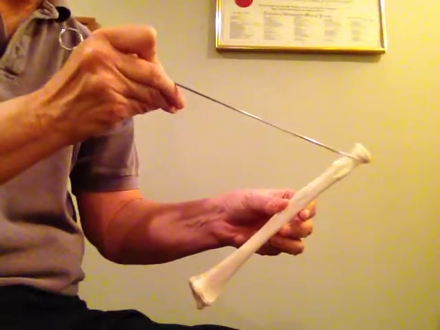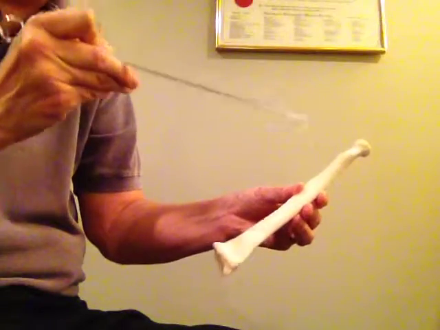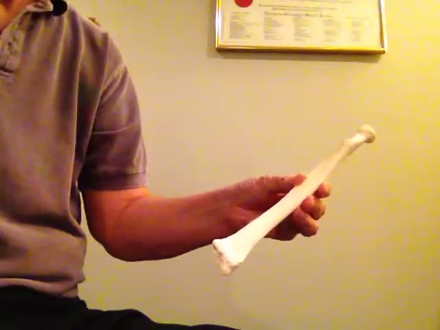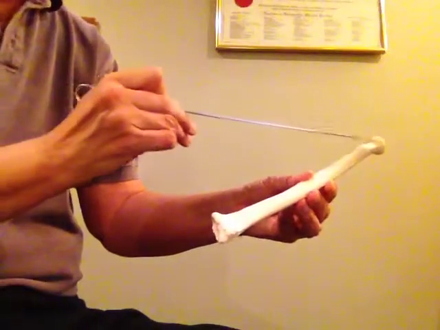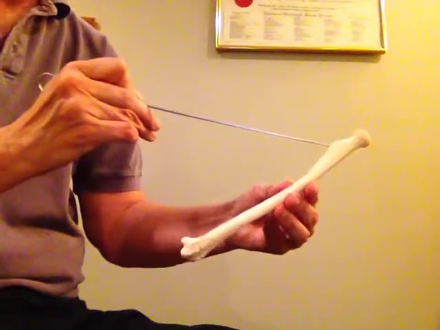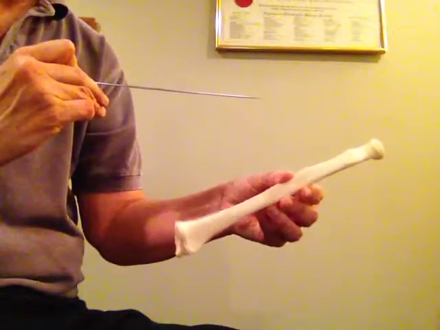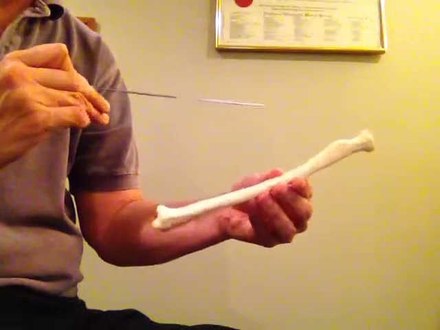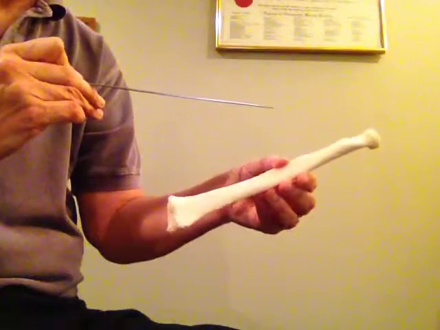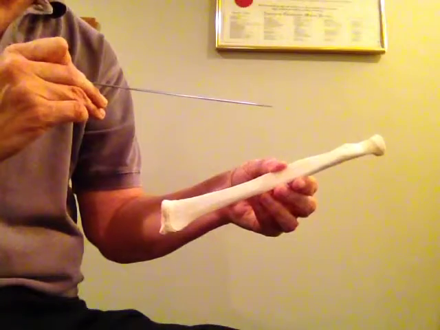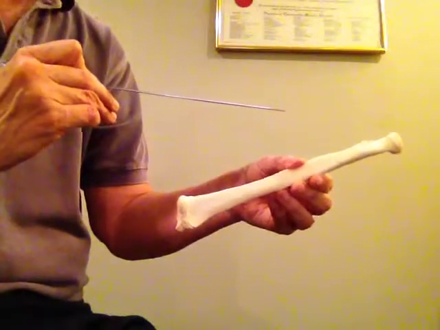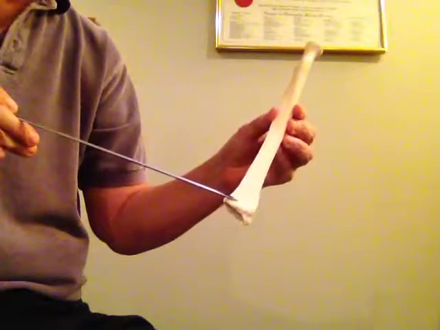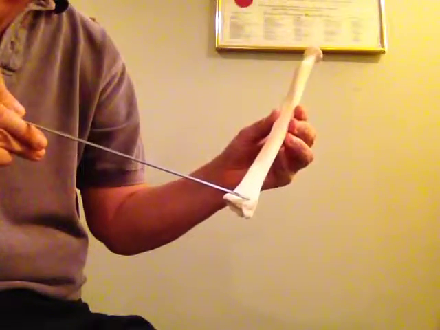Just below that is the neck. On the anterior surface is a large bump, and that's called the radial tuberosity. Any muscle that attaches to this tuberosity will have a rotational component. So biceps brachii, pronator teres, supinator, all of those will have some kind of pronation or supination movement on the forearm.